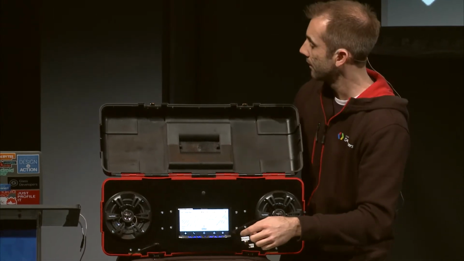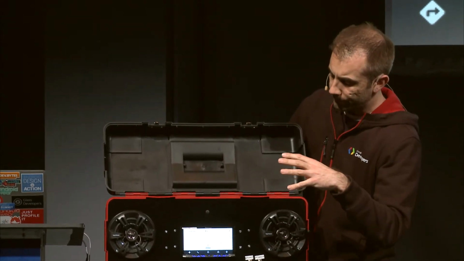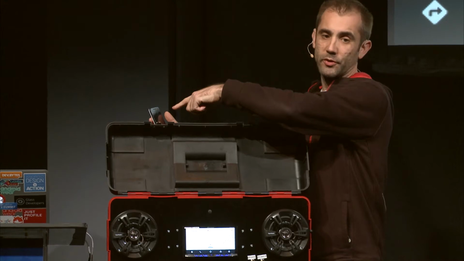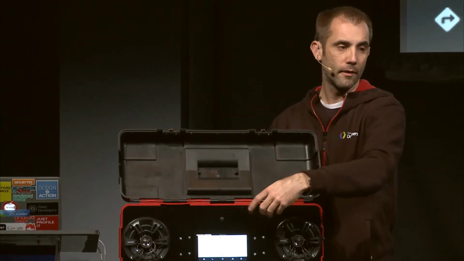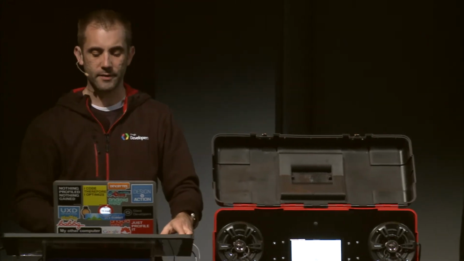Oops, I missed it. But anyway, so you can see there that the text message was generated on the phone, and then it appeared on the Auto head unit. And so everything's done for you. You don't have to worry about it. It's all based on notifications.